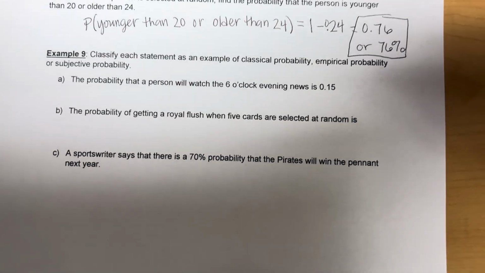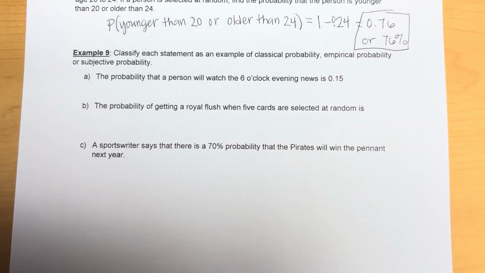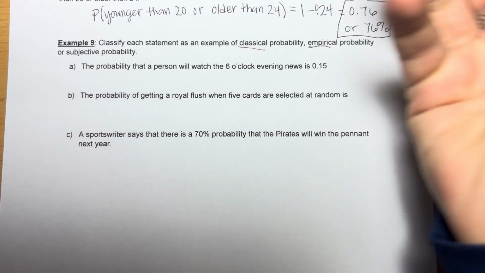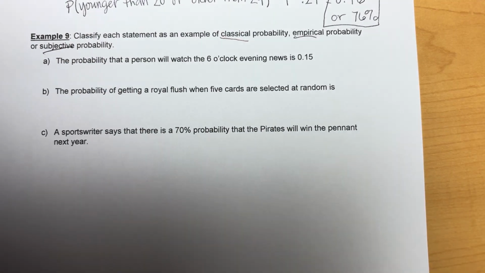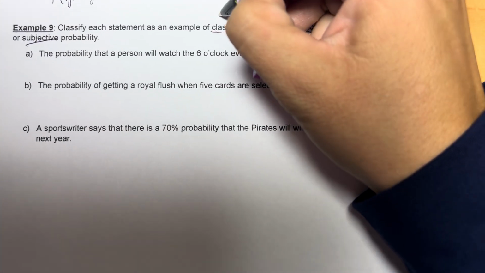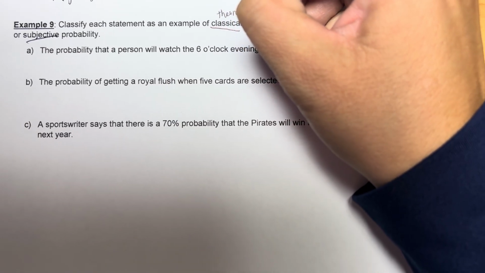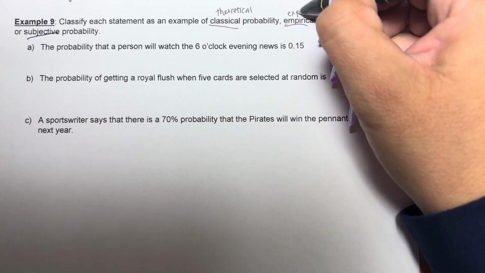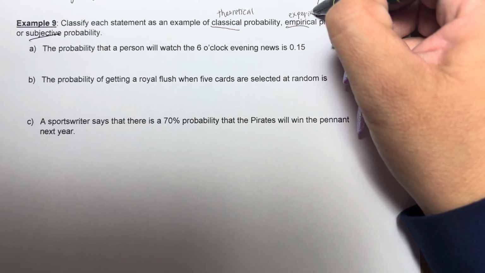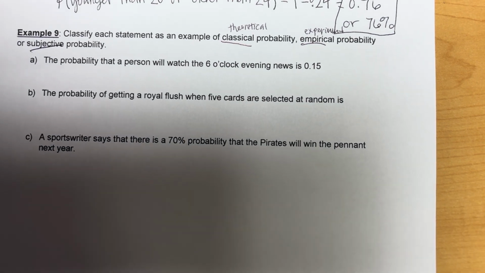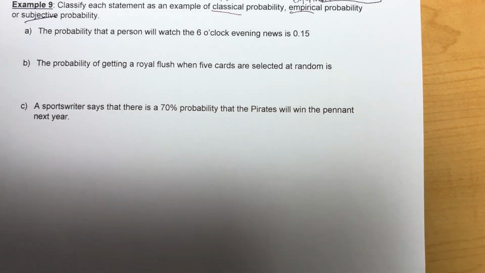All right, last example. Let's classify these as an example of classical probability, empirical probability, or subjective probability. Okay. Remember, classical is theoretical. Okay. Empirical, that's like our experiment. Or subjective is our educated guess. All right.